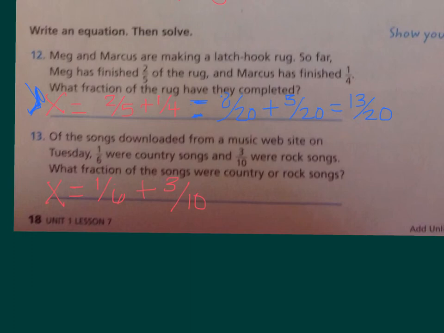Looking at my 6 and my 10, I'm thinking of those multiples that they share. 30 is the one that I'm going to go with. Times 5, plus 9, because I multiplied by 3. 14/30ths, but here's the curveball. 14/30ths can be simplified. What number can go into both of those? 2. Divide by 2, divide by 2, equals 7/15. So this is the answer.